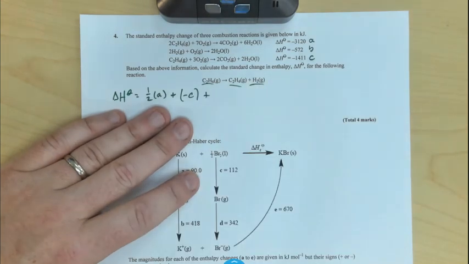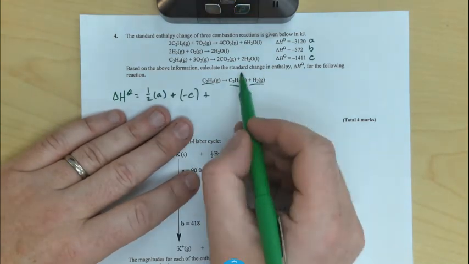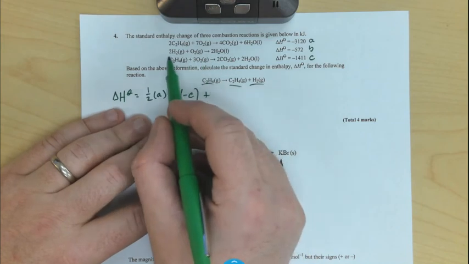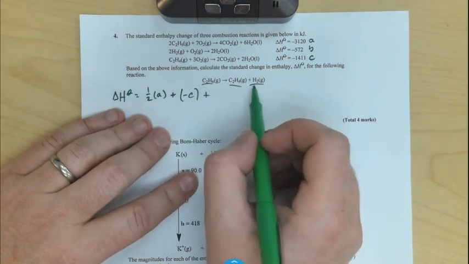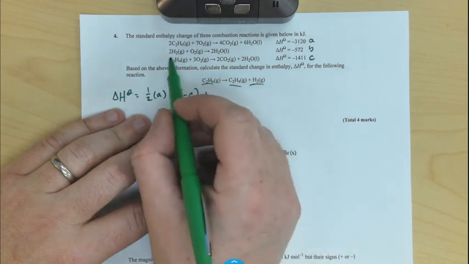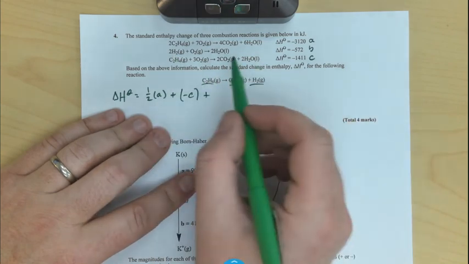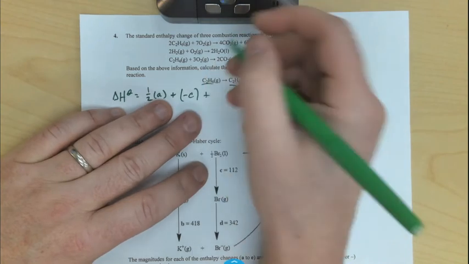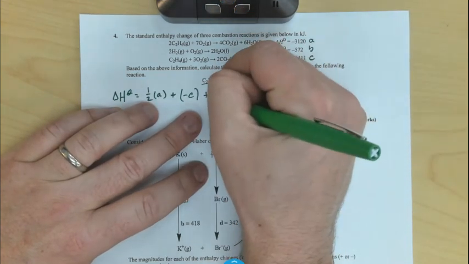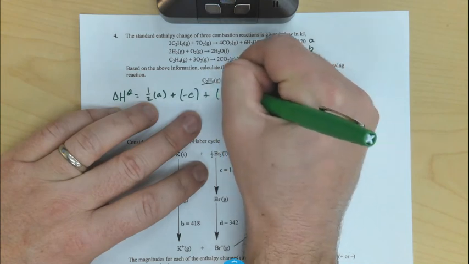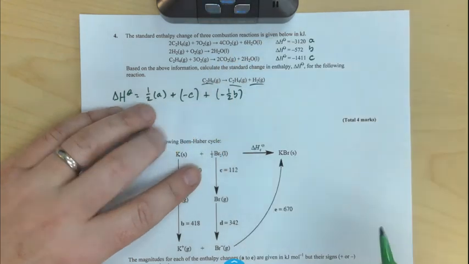Finally, we have hydrogen. I find hydrogen only in step B, reaction B. I have it here on the product side with a coefficient of 1. Here it's on the reactant side with a coefficient of 2. So not only do I have to flip it, but I also have to multiply it by 1/2. So we're going to add negative 1/2 times the value for B.